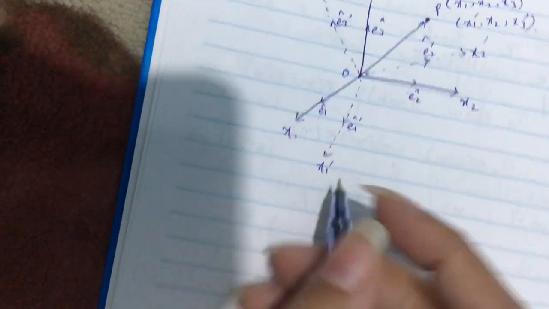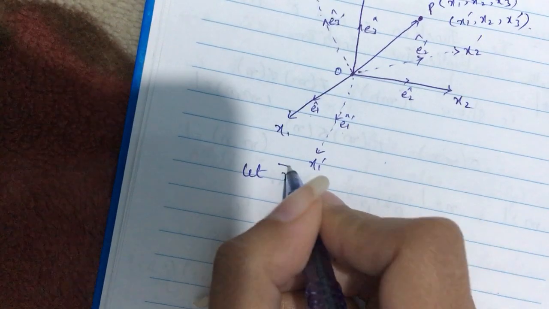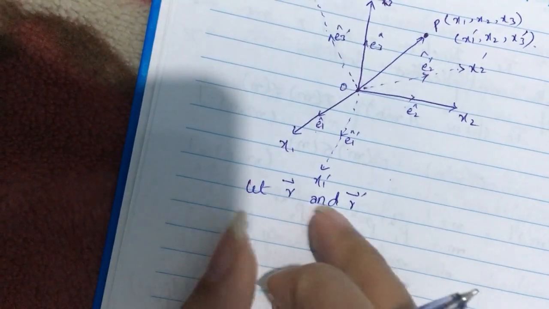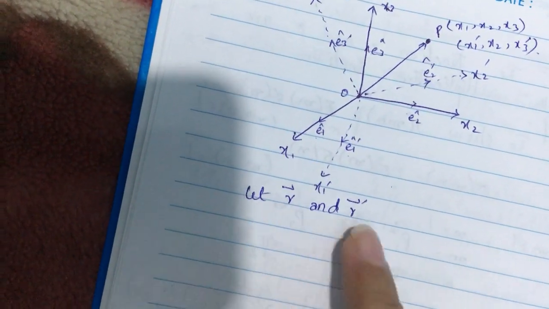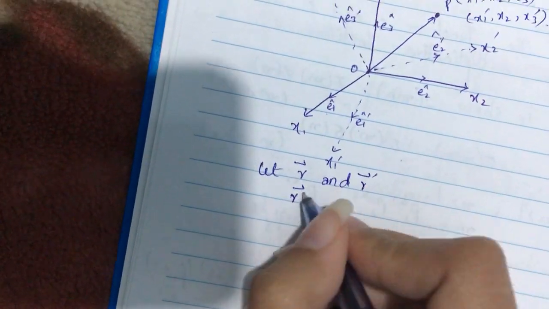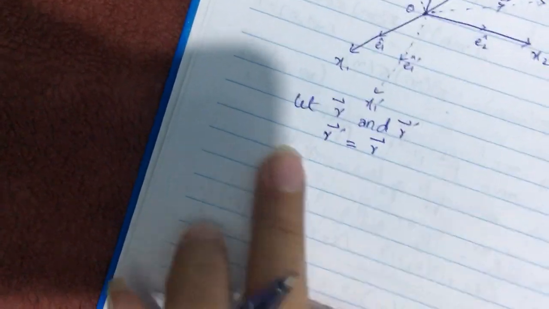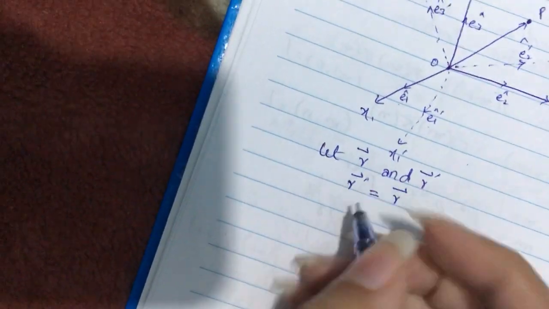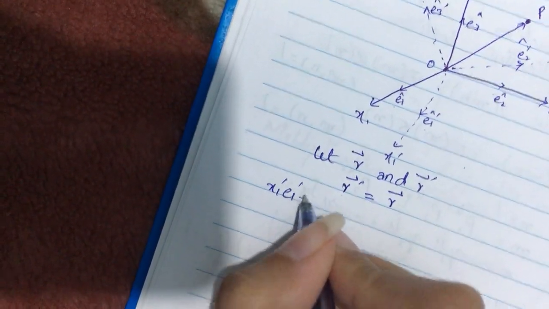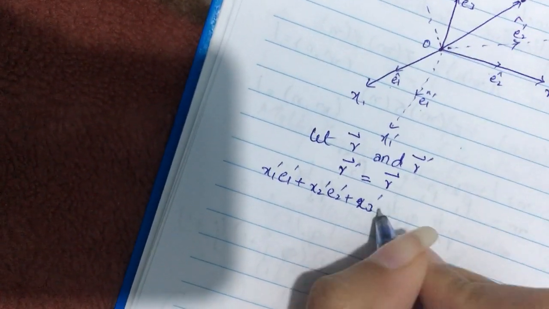Now we take r and r dash as the position vector of any point P in the K and K dash systems, and these two position vectors are equal. So I can write the equation as x1 dash e1 dash plus x2 dash e2 dash plus x3 dash e3 dash.